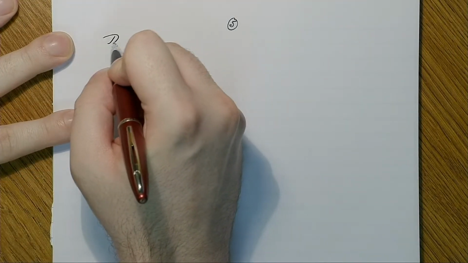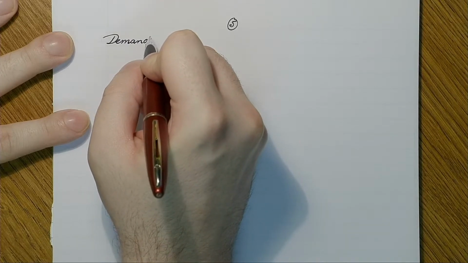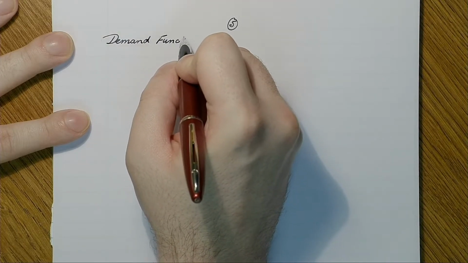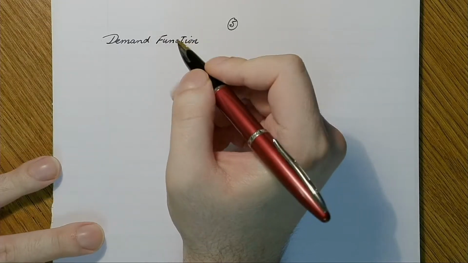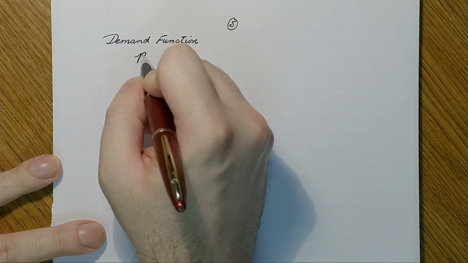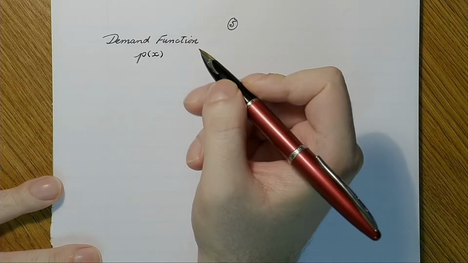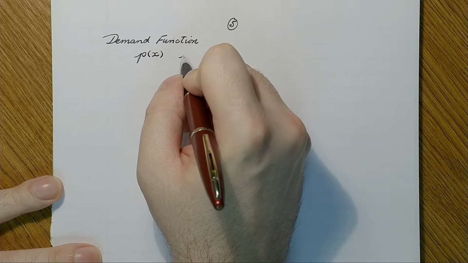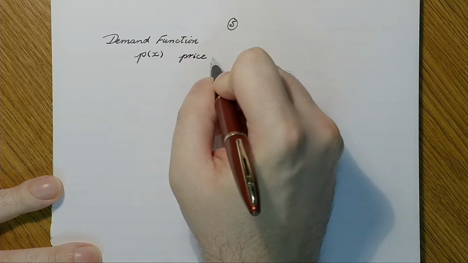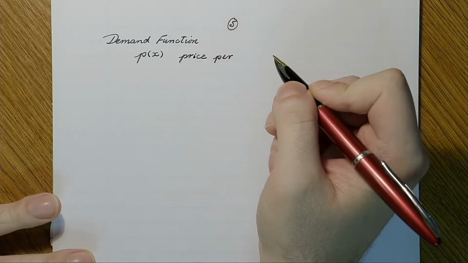So we have costs. Businesses are not only interested in costs, but in how much money they're making. So this brings us to the idea of a demand function. So we have a demand function. And we will be using the letter P of X. And that is the price per unit.